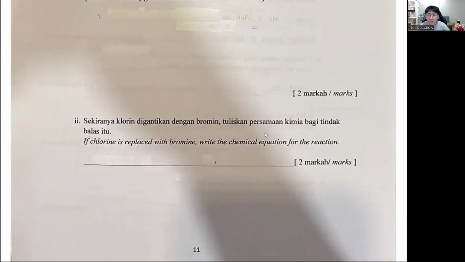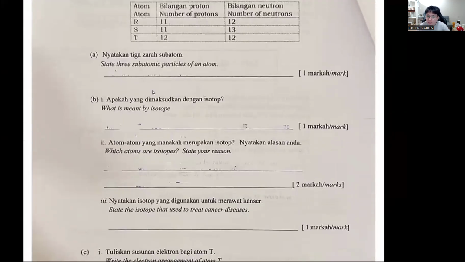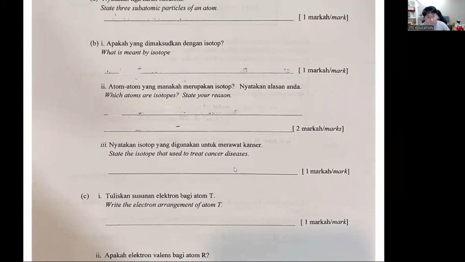Now of course, you see the equation, and then you can see they ask you to write all the particles. Isotope. Guys, remember isotope? Same something, different something.